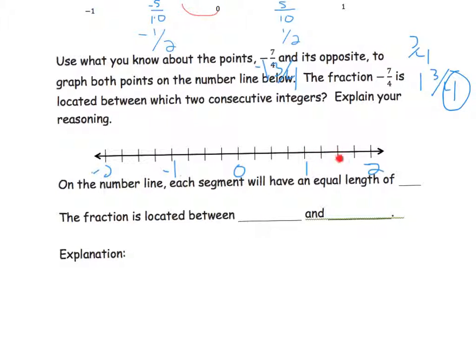1 1/4, 1 2/4, 1 3/4, 1 4/4. Or I could have just numbered by 4ths. So 1/4, 2/4, 3/4, 4/4, 5/4, 6/4, 7/4, and I could have done the same over here. Notice that this would be -1/4, -2/4, -3/4, -1. So the further away we get from 0 to the left, the less the number is.